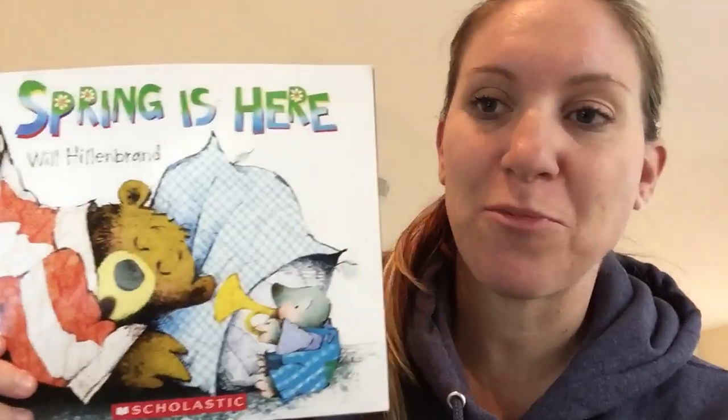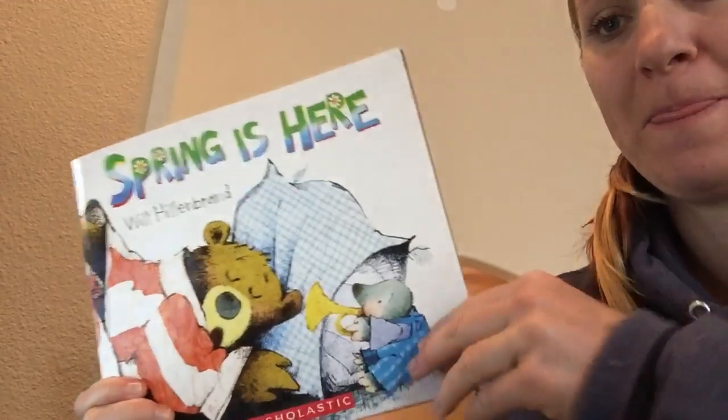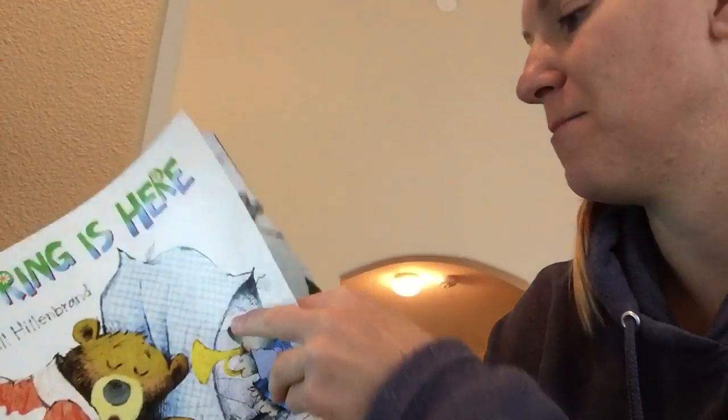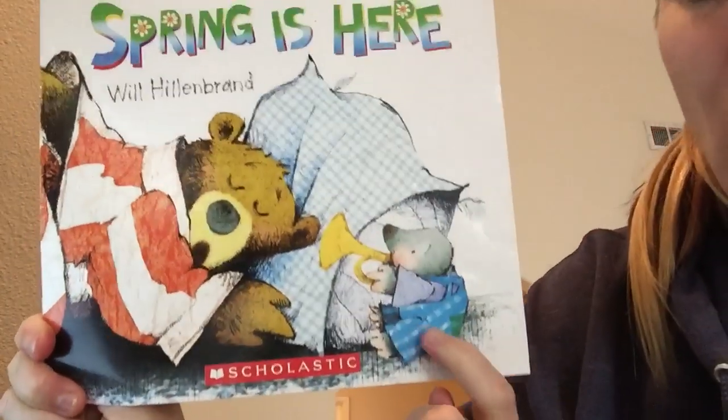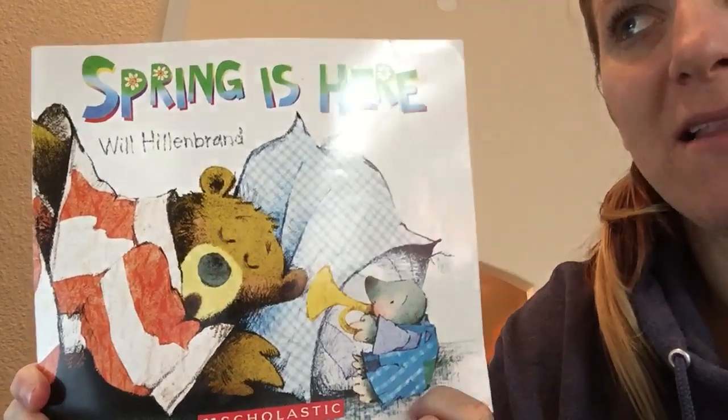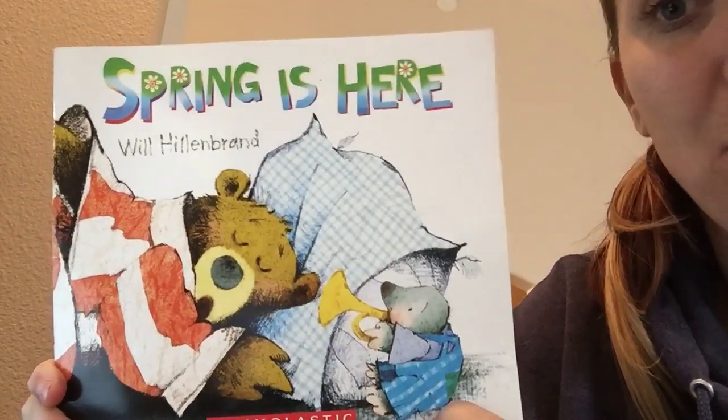I'm going to read our first story today. It's a little bit weird for me, so I apologize if I mess up. But our first story is called Spring is Here. And this story is by Hillenbrand. Okay? All right, Spring is Here. And this is about a little bear and a mole. And a mole is kind of like a little creature that lives in the ground.